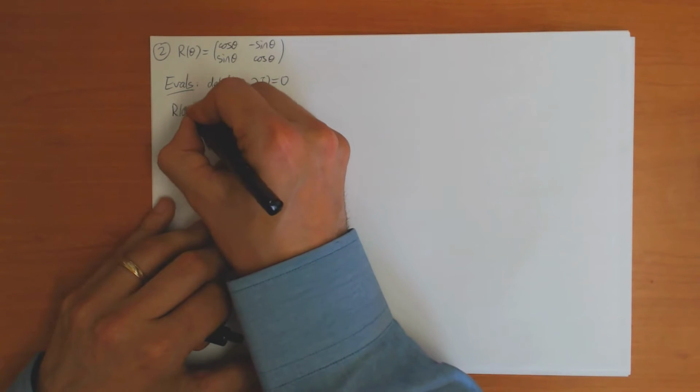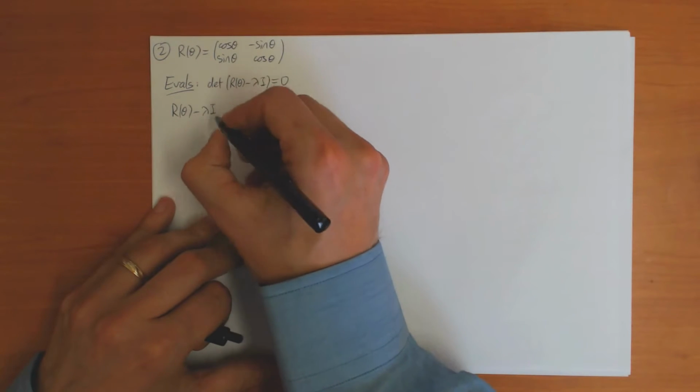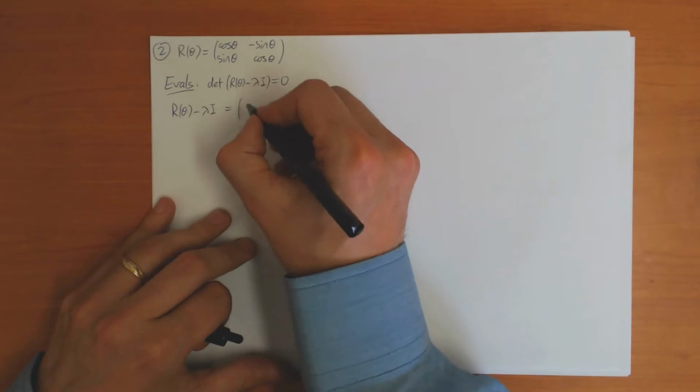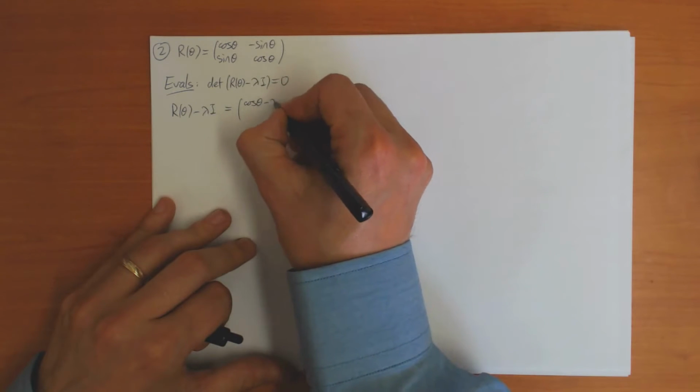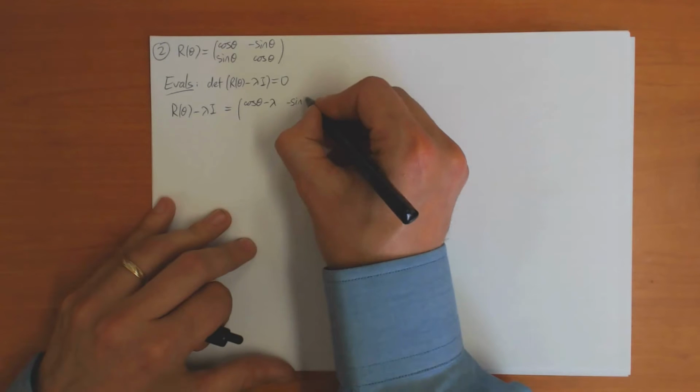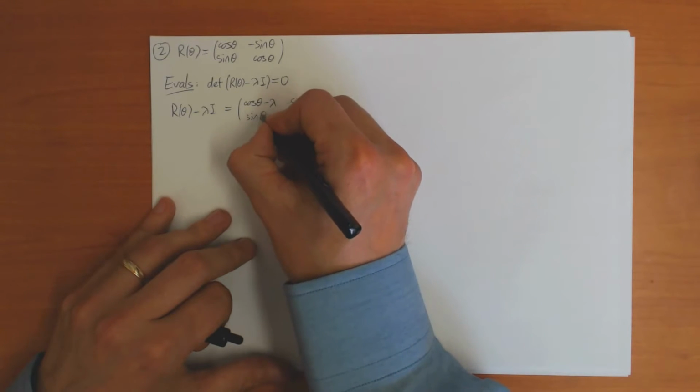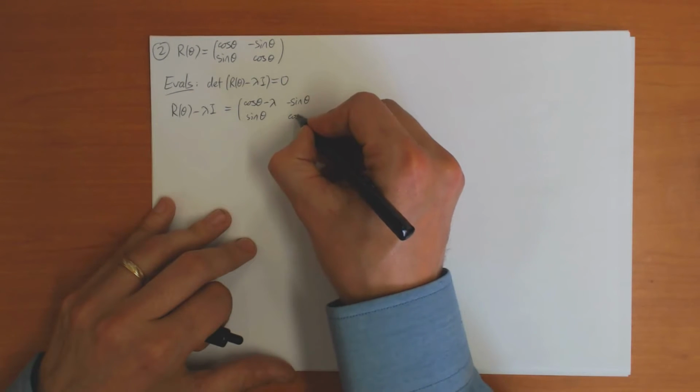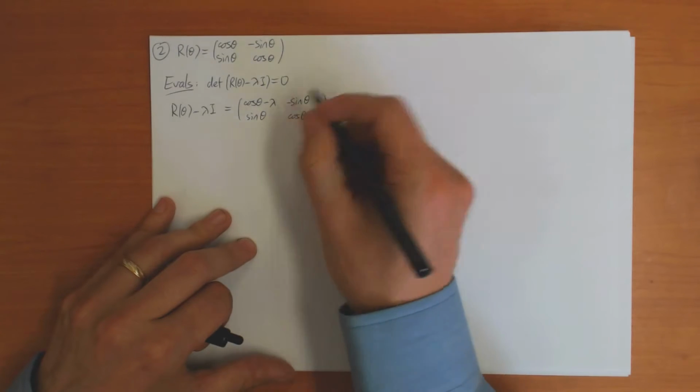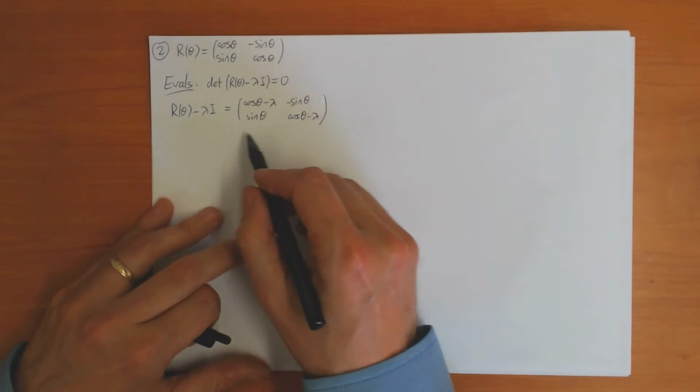R theta minus lambda I is cos theta minus lambda, minus sine theta, sine theta, cos theta minus lambda. Okay, I'll do it a little bit faster for this second example.